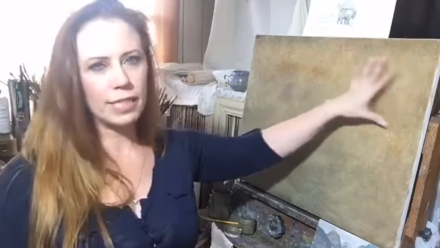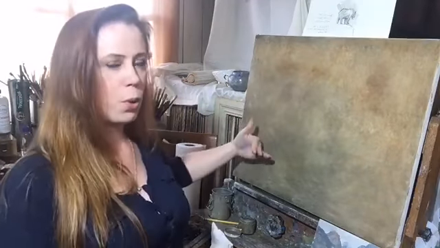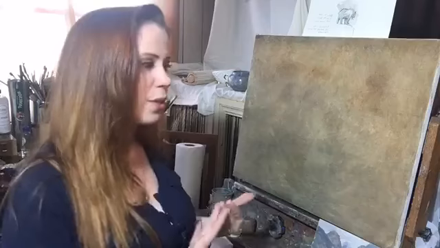This is mostly burnt sienna, and then I added a little bit more ultramarine blue down here because this will be in the cooler tones. Even though warm does come towards us, I want it in shadow.